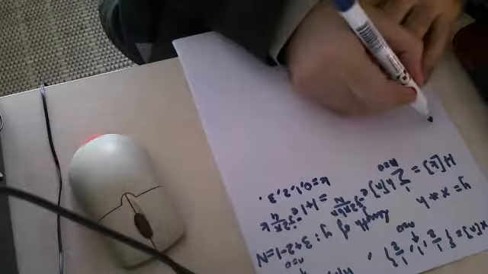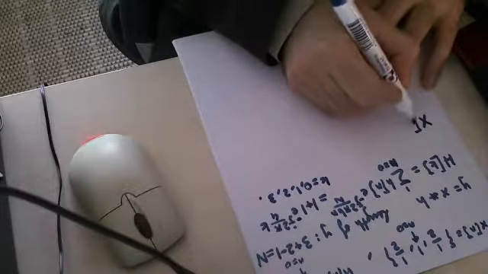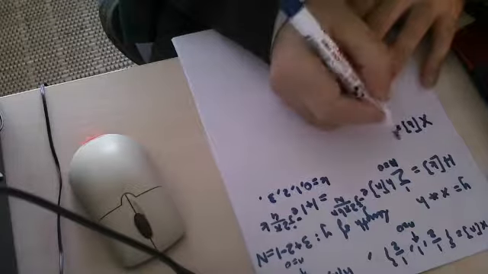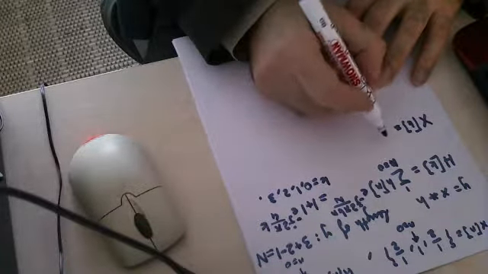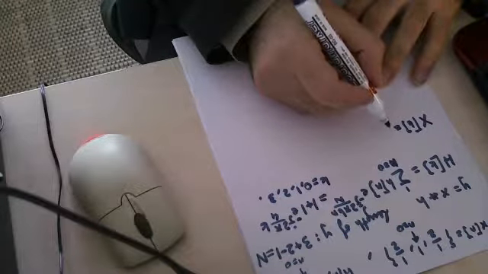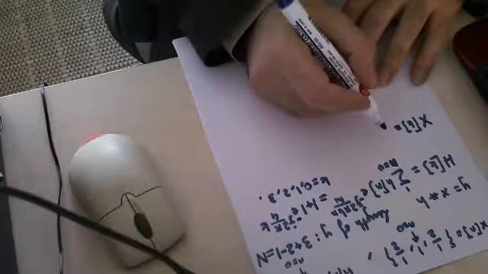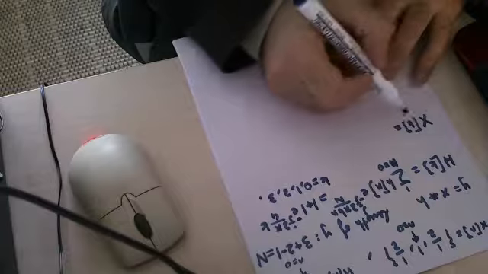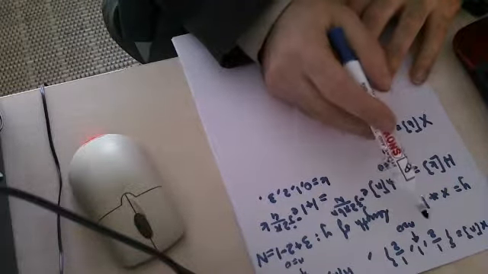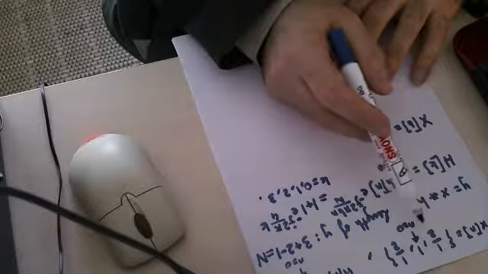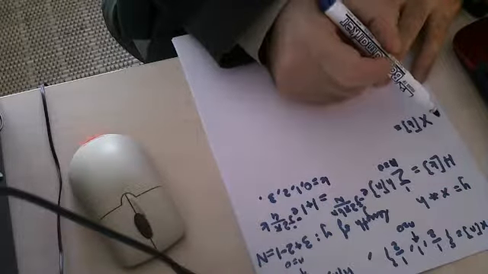Okay, now X[k]. For X[k], we can calculate the DFT of x tilde[n], which is the periodically shifted version of x[n].